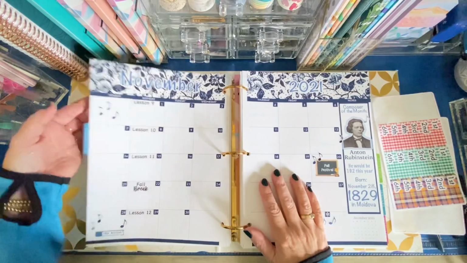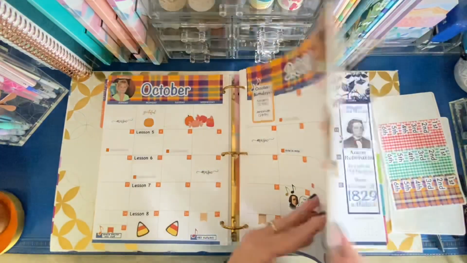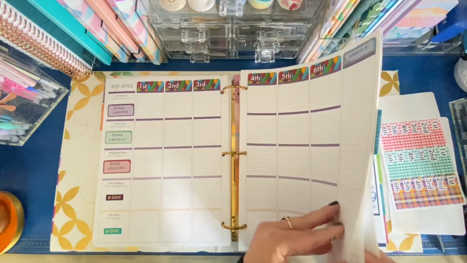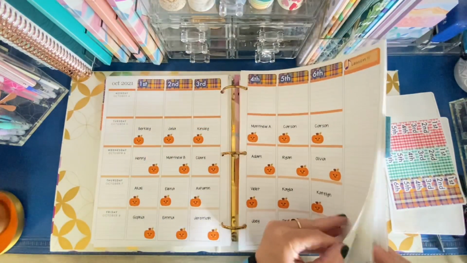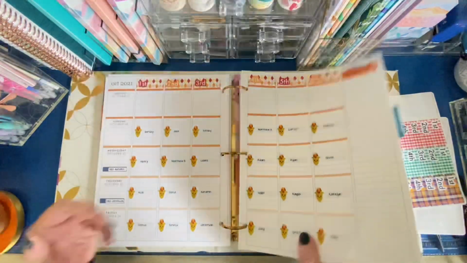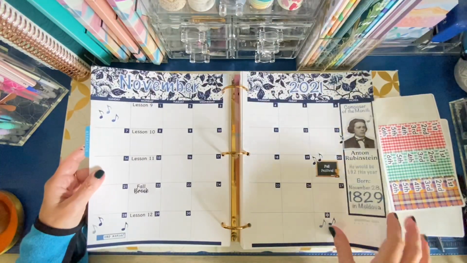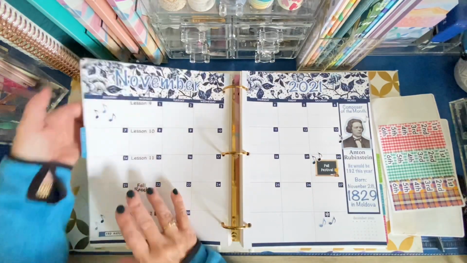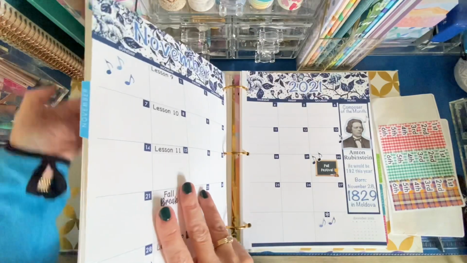If you've never seen one of these before, here's what I did last month, and basically just the same thing, except we had group lessons that week. And I did put some little stickers, so maybe I'll find some deco stickers to add to the November spread, but I may just leave it like that. And then September, what did we do?